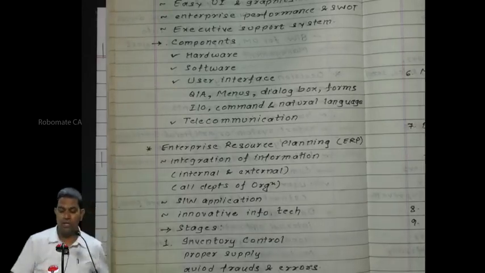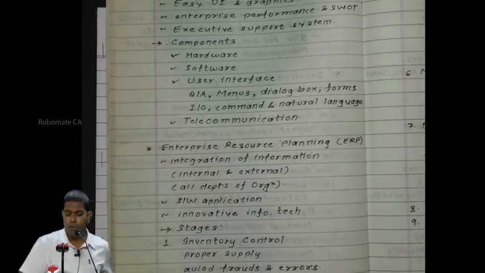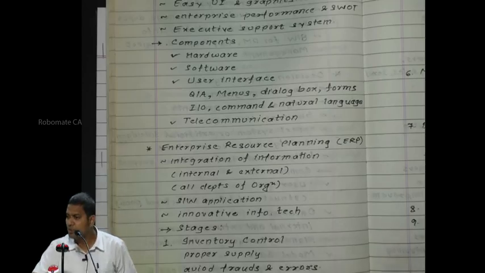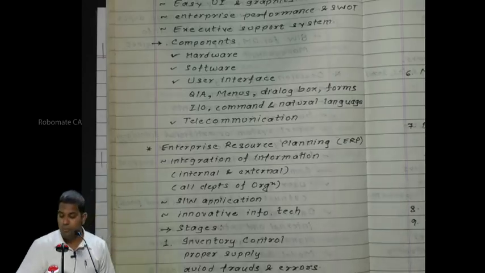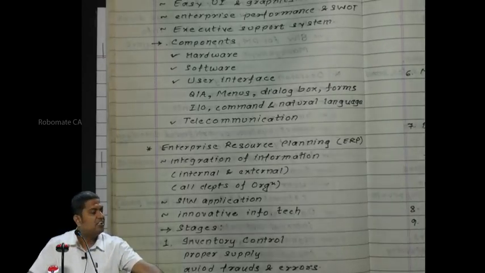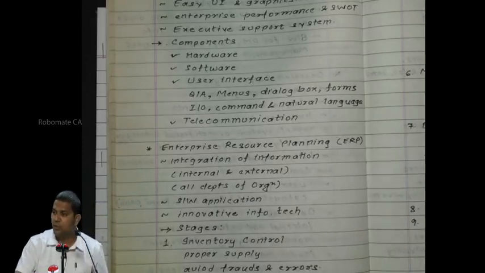And the objective over here is to procure the material at the lowest cost. The procurement time should be minimum, and we should be able to honor our delivery schedules. If I am committing that I will send you the goods within 7 days, I should be able to do that. That's called honoring the delivery schedule.